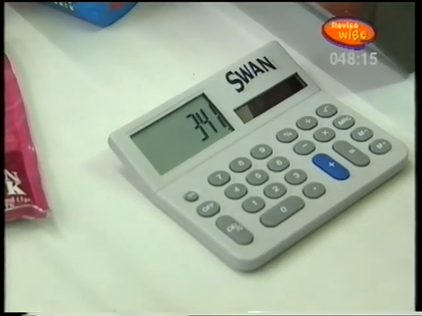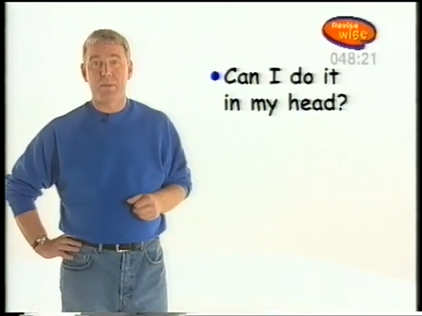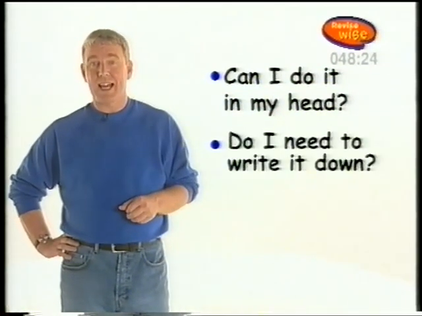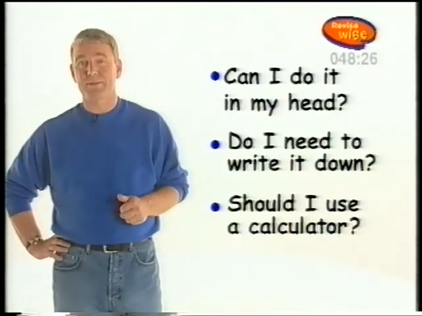That's £3.41, please. Now, when you're faced with some numbers you want to add up, it's useful to think first, can I do it in my head? Do I need to write it down? Or should I use a calculator?